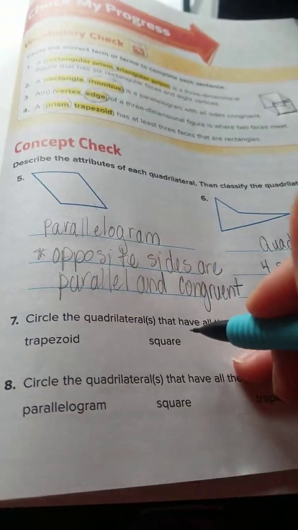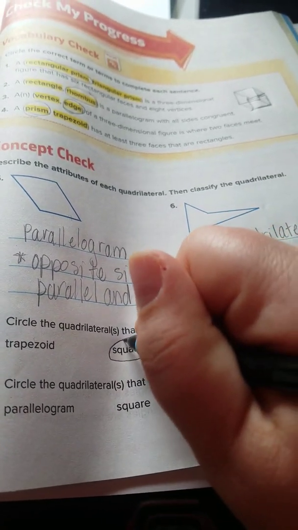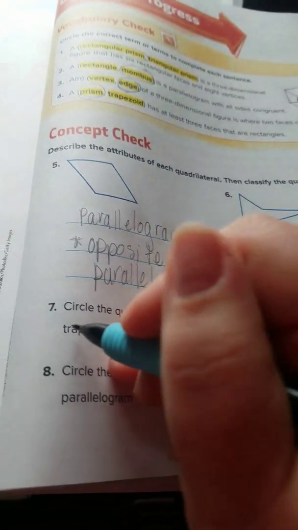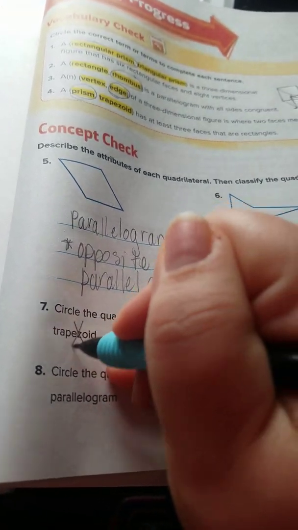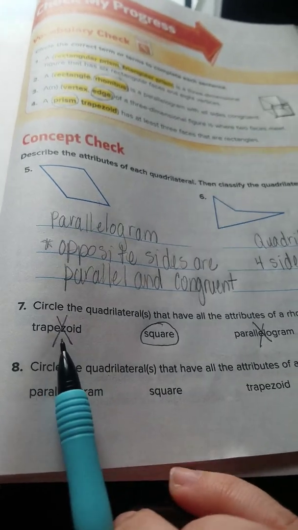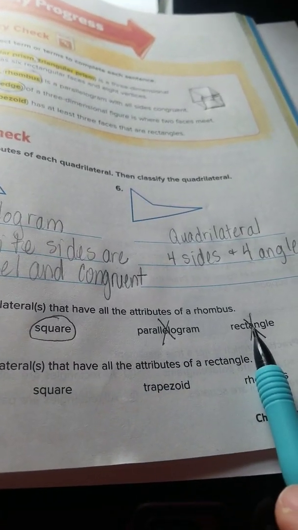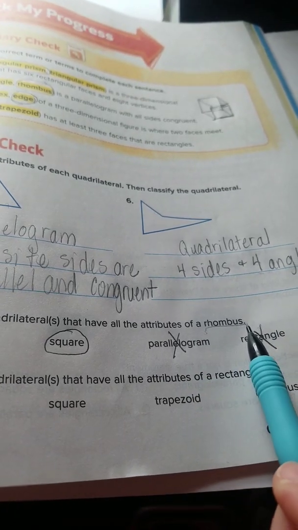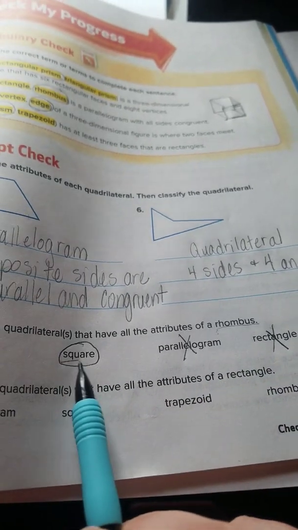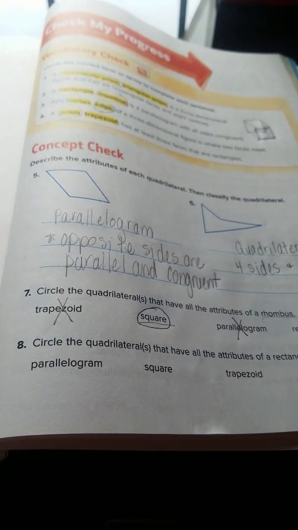How about a square? All of the sides are always equal, all four? Yeah. How about a trapezoid? No. All four sides do not have to be equal in order for a figure to be a trapezoid, a parallelogram, or a rectangle. But if it wants to be a rhombus, all four sides have to be equal. If it wants to be a square, all four sides have to be equal.